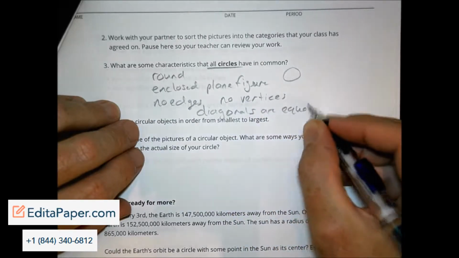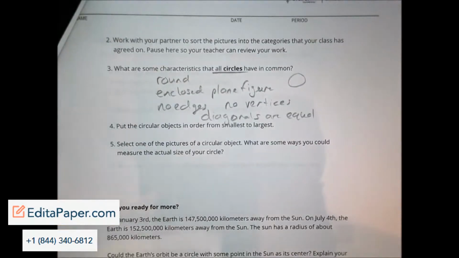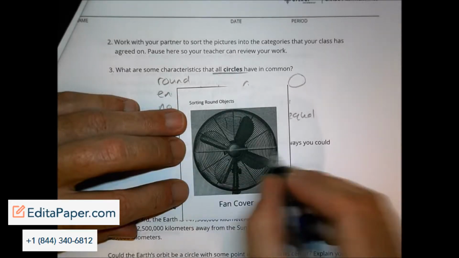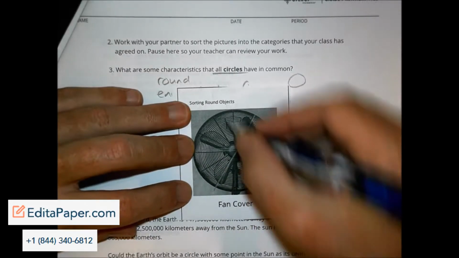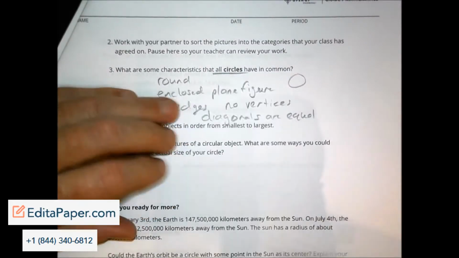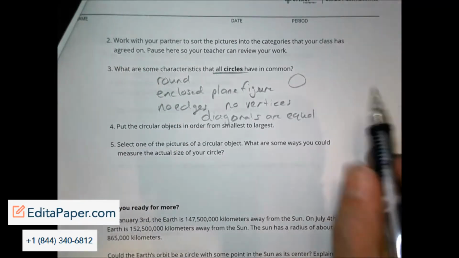Meaning if I cut across any one of these points here, I'm going to find that I end up being in the same place. So let's take, for example, our fan, right? In terms of diagonal, the lines across are going to be the same length. No matter where I go, that line across the middle, I'm going to get the same length straight across. So those are some different things you might have seen.